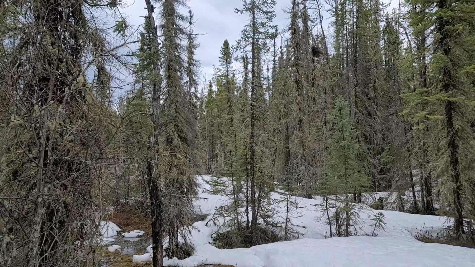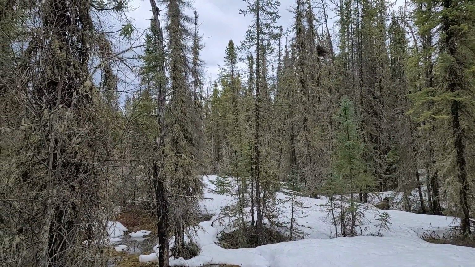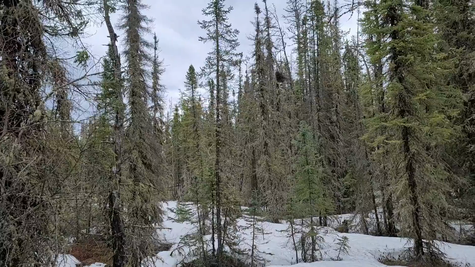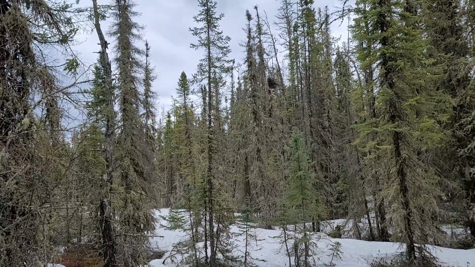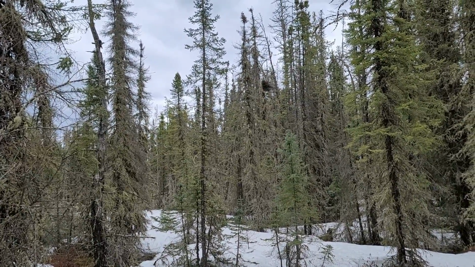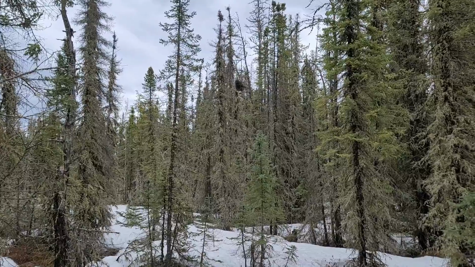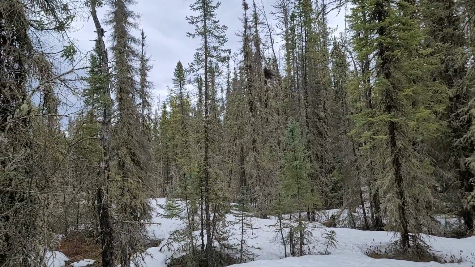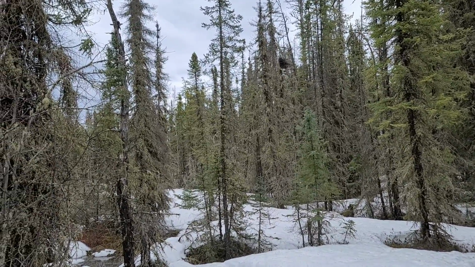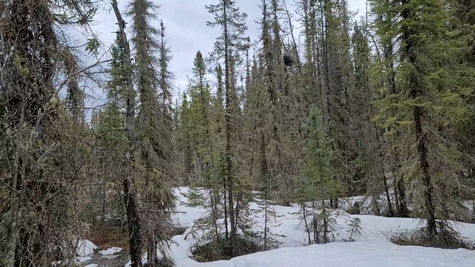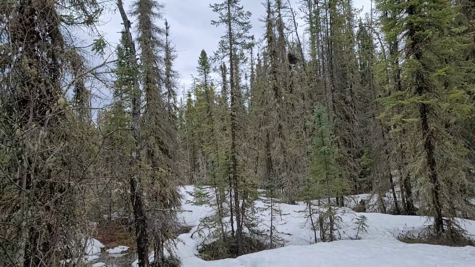So you can see there's still some snow on the ground, but we have a lot of black spruce. There's a little tamarack mixed in, and a little bit of jack pine as well. But this is the classic boreal forest muskeg environment here. So I just wanted to share that.